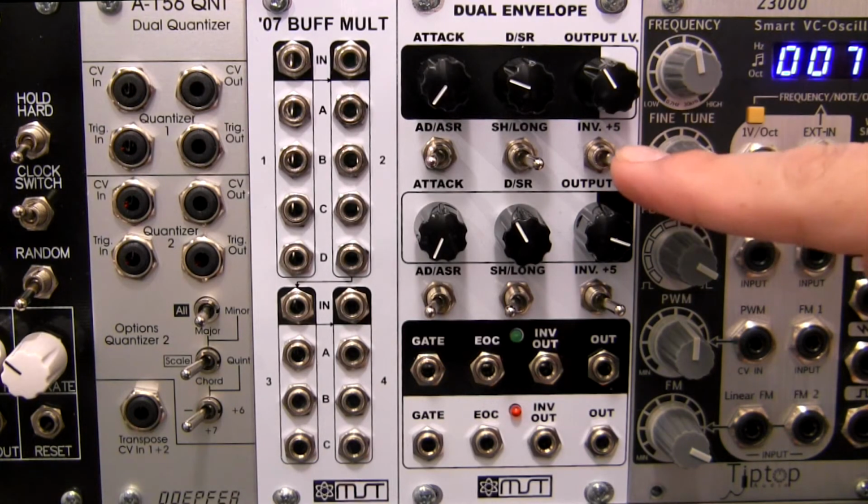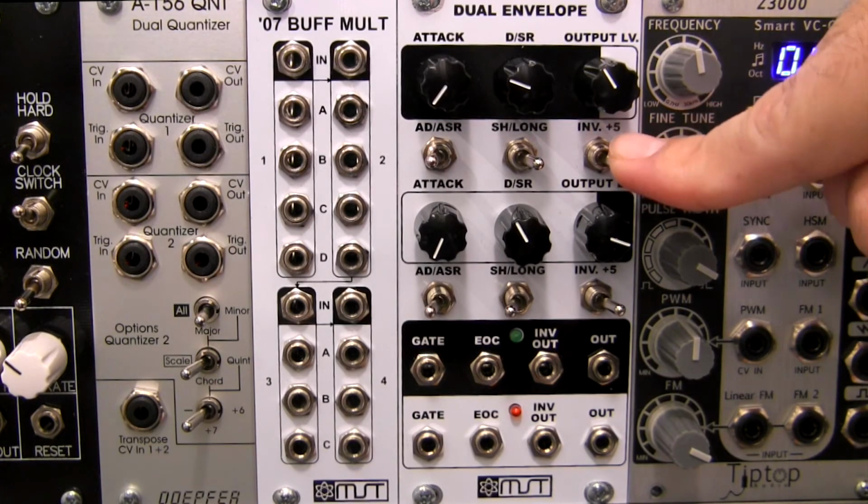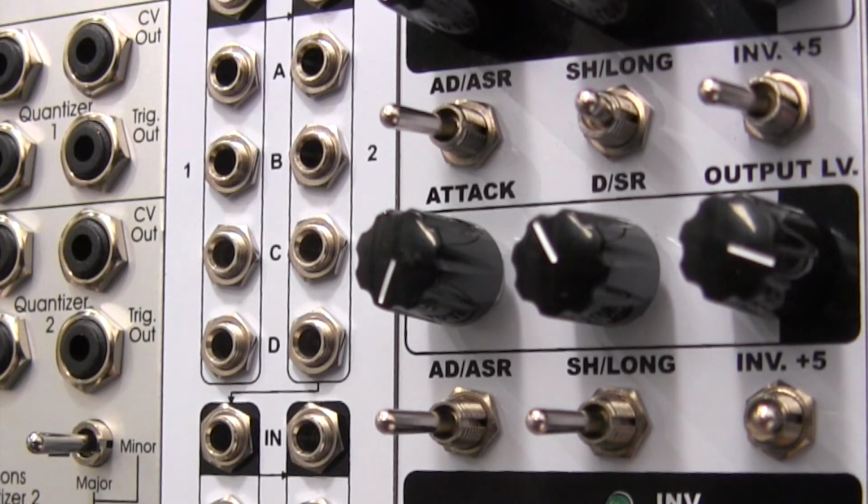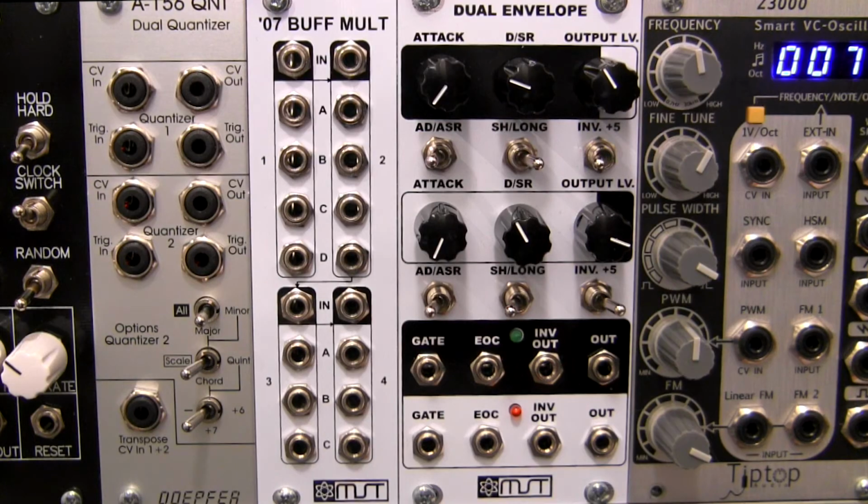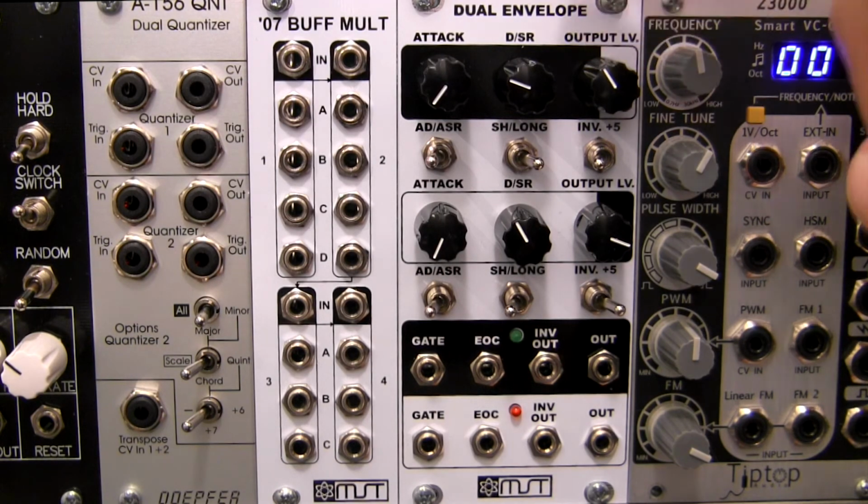At the end is a different switch labeled inverted +5. So what this one does is allows you to add +5 offset to your inverted envelope via the output level dial immediately above it.